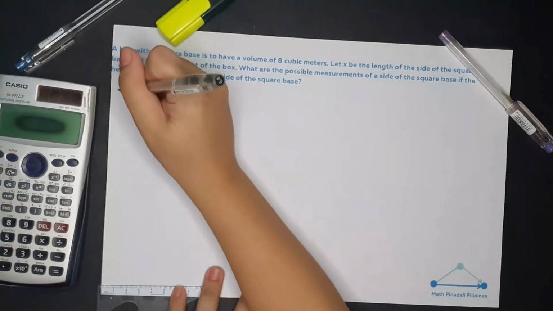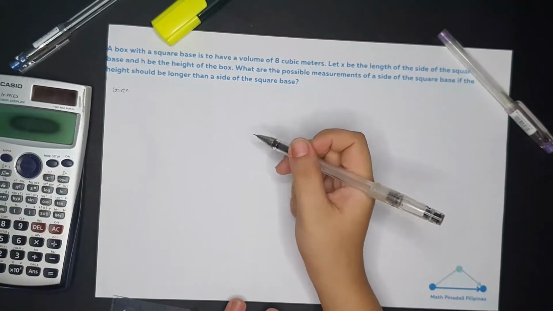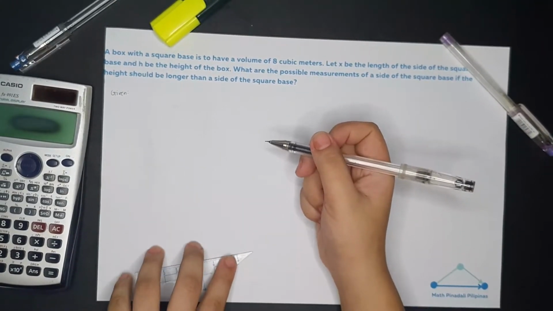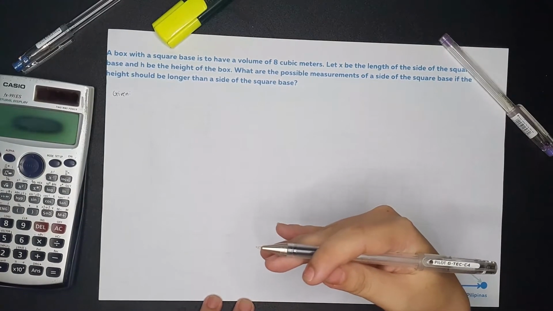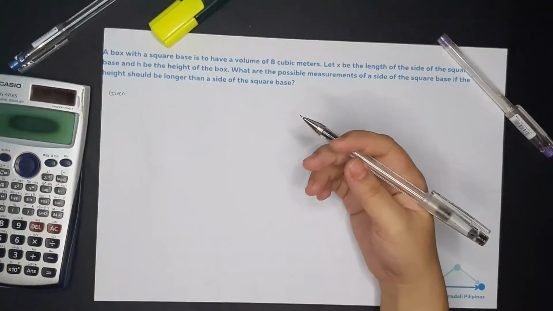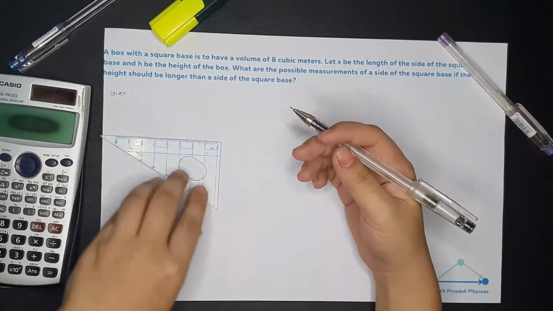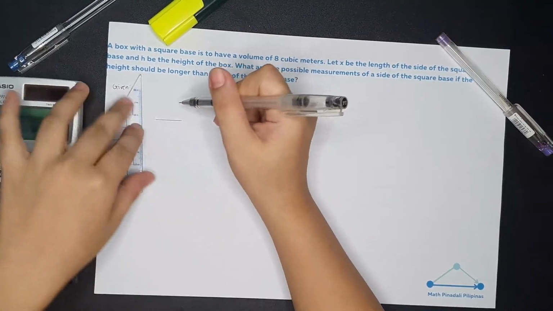So the given for this problem is that we have a box and it has a square base, meaning the top and the bottom of that box has a shape of square. For example, this is the box.